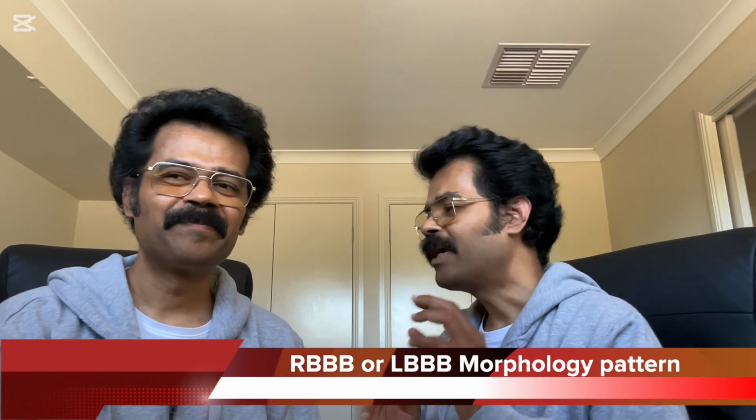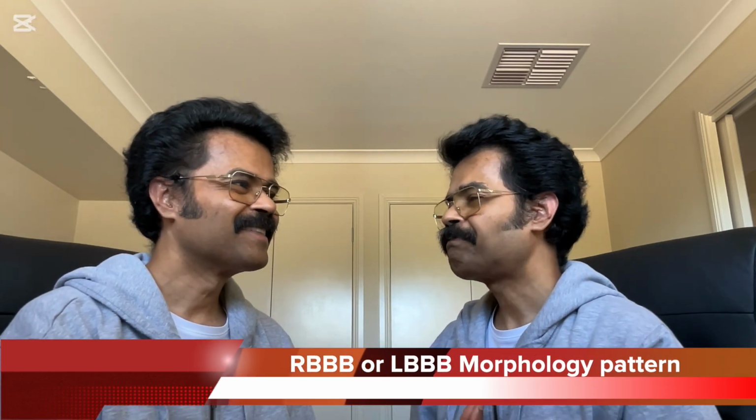So what I will suggest is, if somebody does not fulfill the step 1, step 2 or step 3 of the Brugada criteria, we look at the lead V1 and V2 and we look at V6, and we look for the right bundle branch block pattern or left bundle branch block pattern. If there is a right bundle branch block pattern or left bundle branch block pattern, then you try to find out what morphology is being fulfilled from the Brugada criteria patterns.